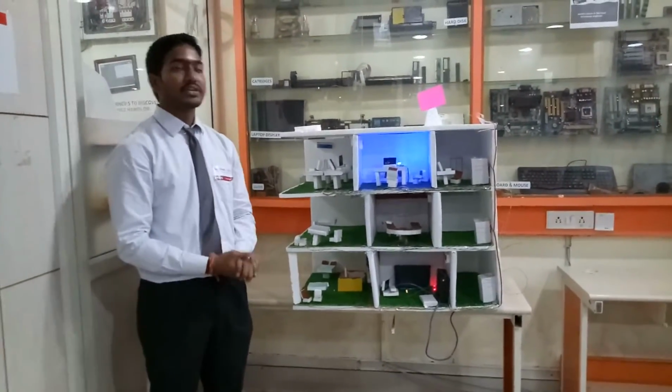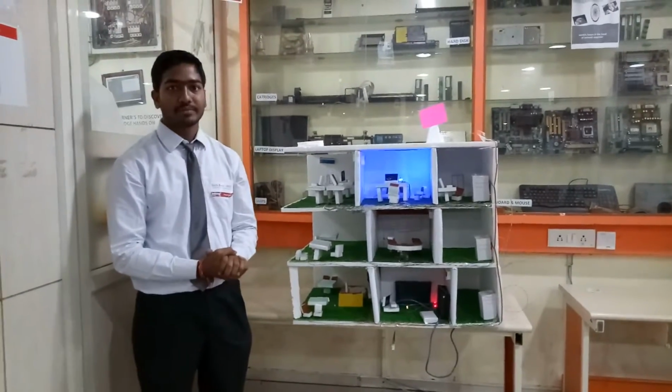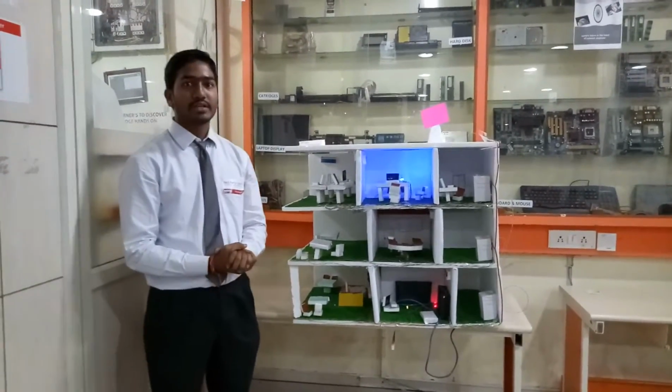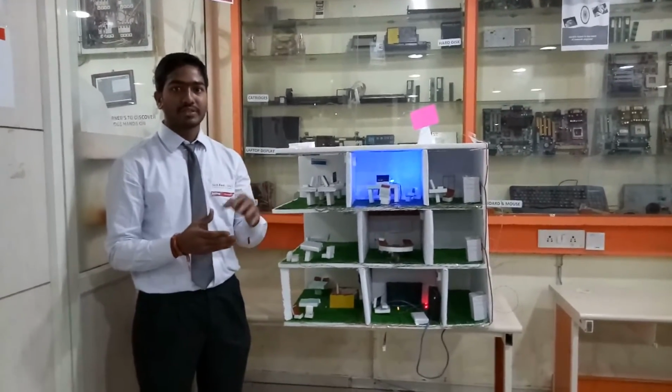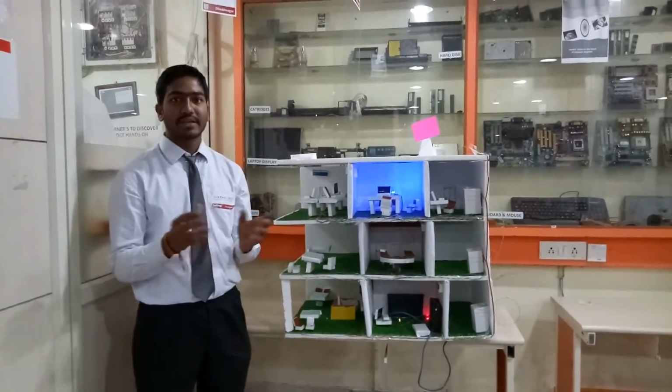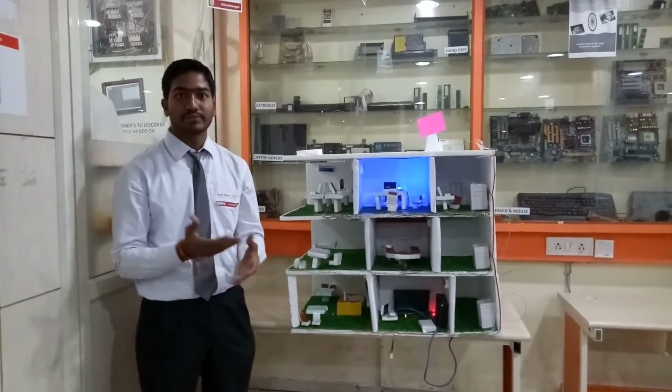Today my topic is network infrastructure and structured cabling. In this, first of all, what is a network? A network is nothing but a connection of two or more PCs by giving physical or logical connections and making them communicate with each other.